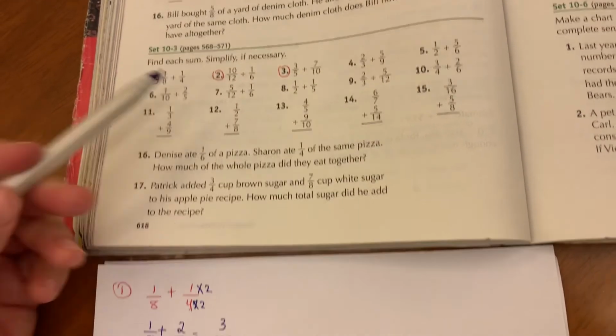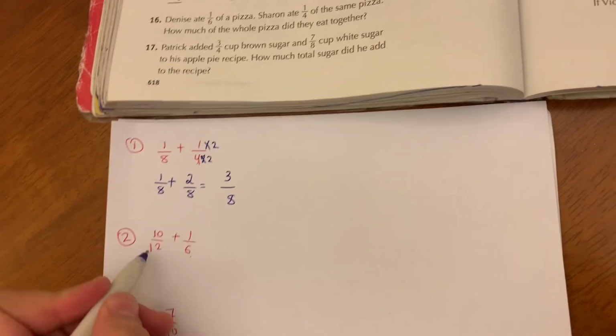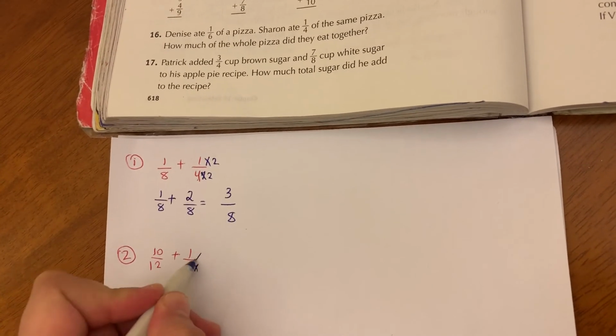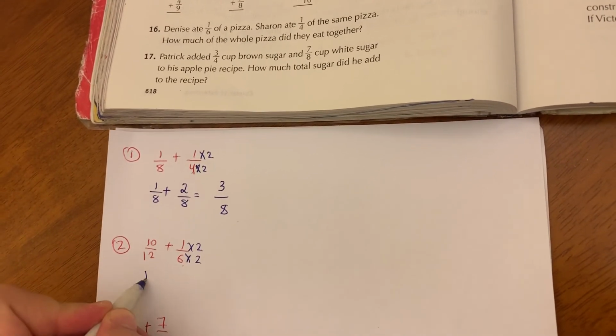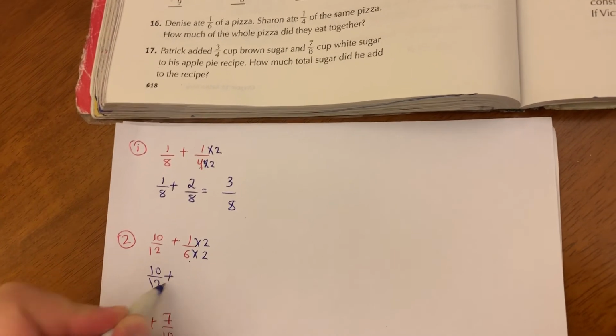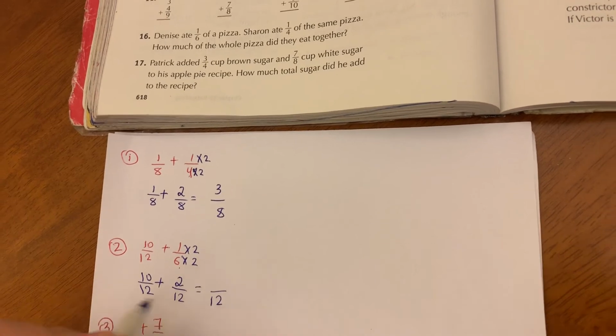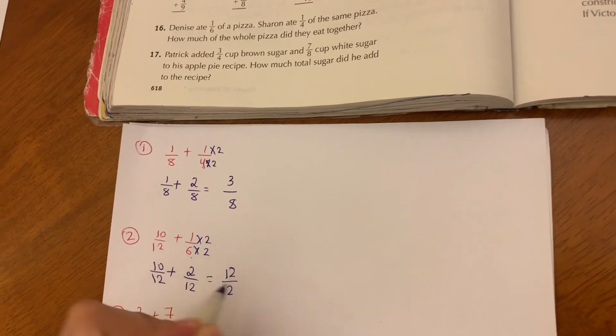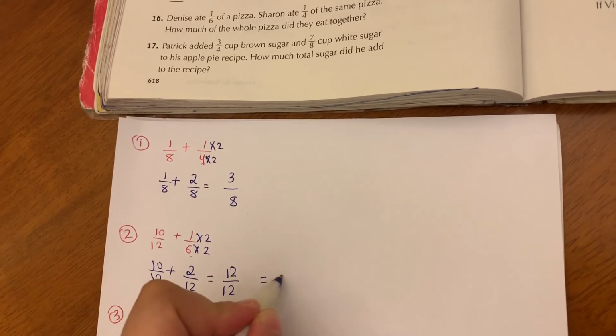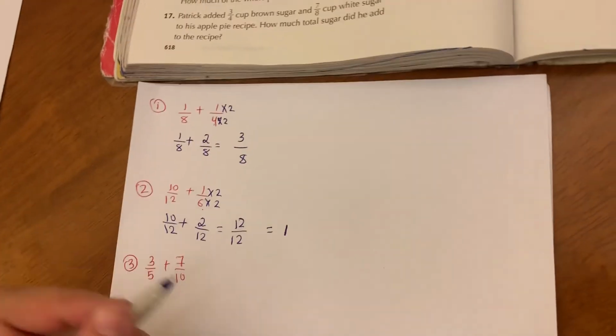Now for number 2, I will make it here. How can I make the 6, 12? I will multiply up and down by 2. I will have 10 over 12 plus 2 over 12. 10 plus 2 equals 12 over 12. When I have the same number up and down, I will have 1. I will have a whole.